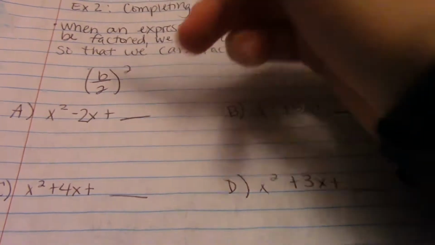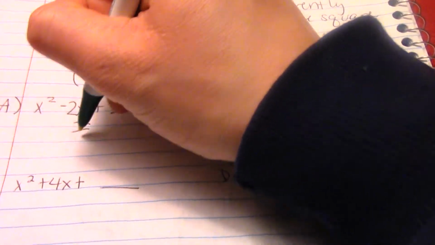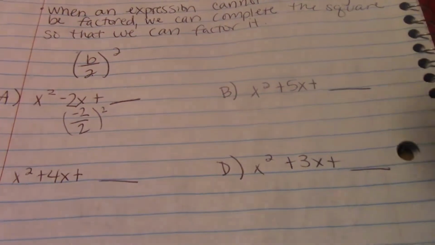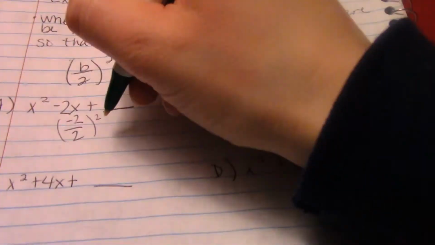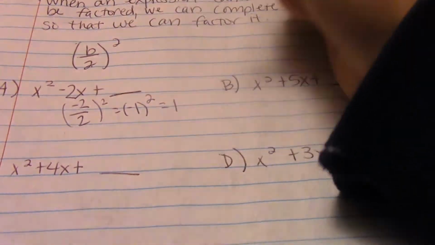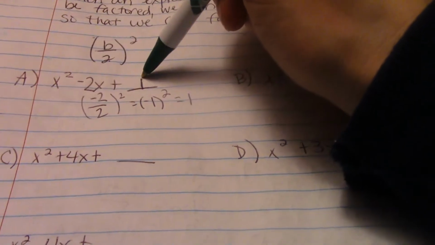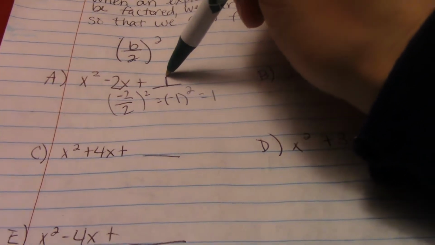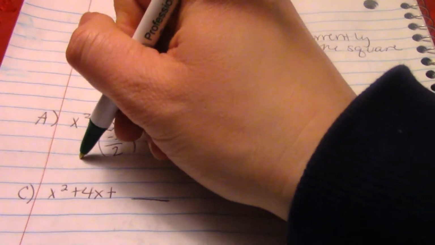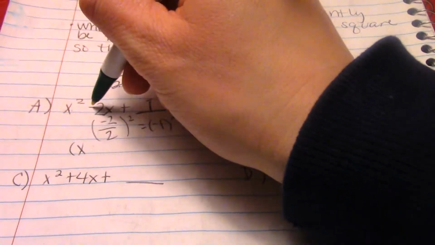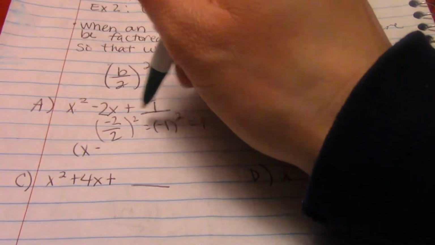So this is b, so we're going to take our negative 2 divided by 2, because it's always divided by 2, and then we square it. Negative 2 divided by 2 is negative 1. Negative 1 squared is positive 1. So I'm going to put a 1 in the blank. After I do this, then I can factor it. So I need to actually factor that, and it should be a perfect square again. So x, square root of that, keep this sign, square root of this.